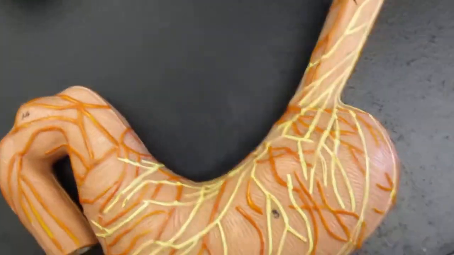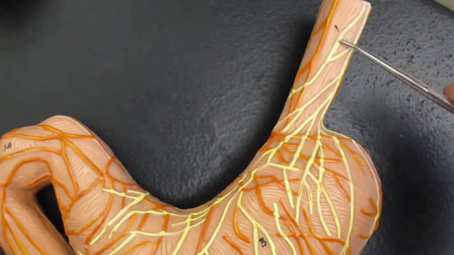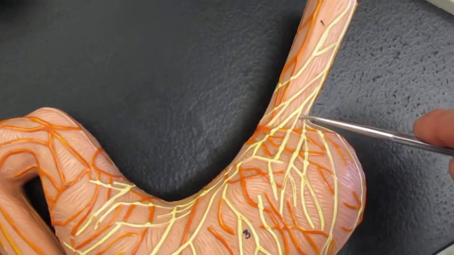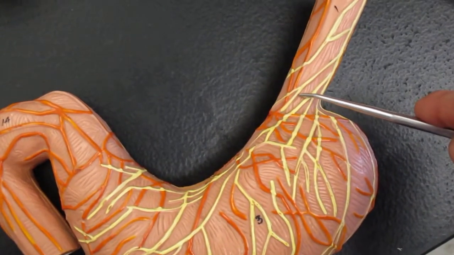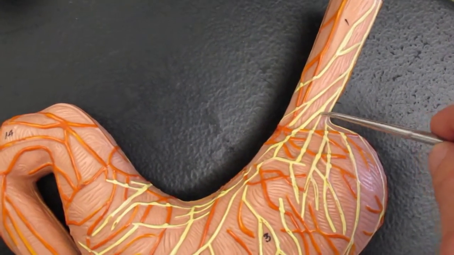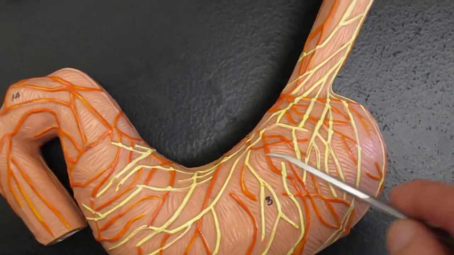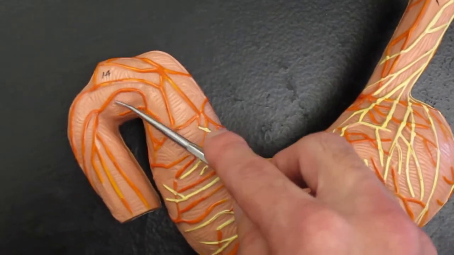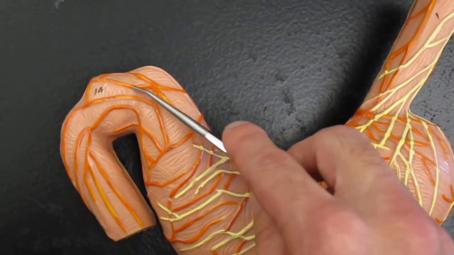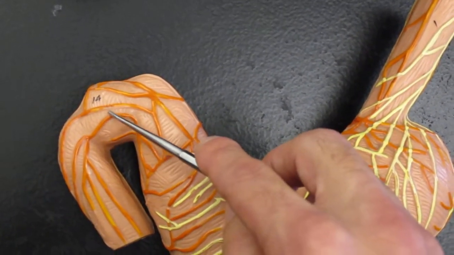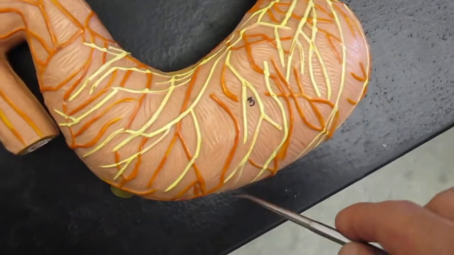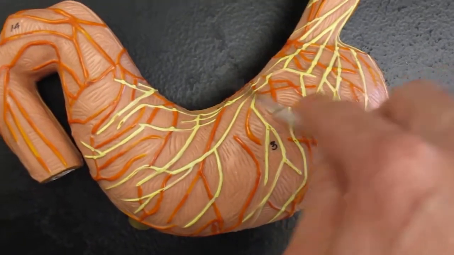Now, let's move on to the stomach. Here's a stomach I got right here. So the esophagus right here. This right here is your cardiac orifice or sphincter, fundus of stomach, pylorus right here, and you'll have your greater curvature and lesser curvature.